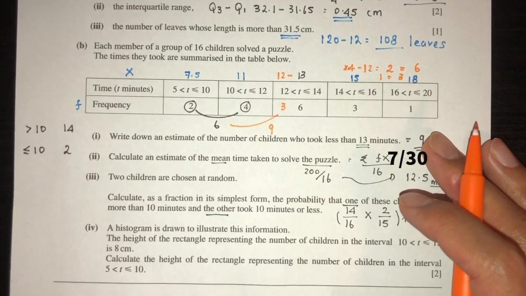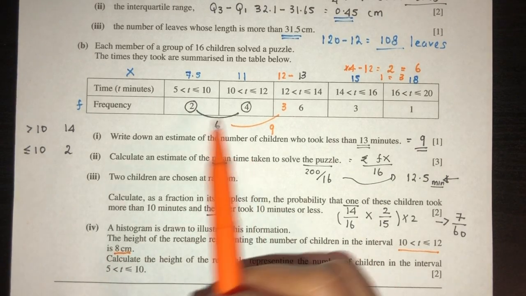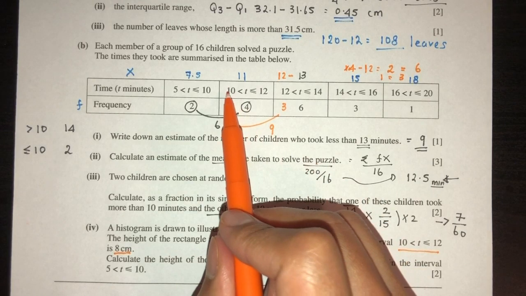Now, for part 4, we have a histogram is drawn to illustrate this information. Okay, the height of the rectangle representing the number of children in the interval 10 to 12 is 8 centimeters. Okay, 8, so 10 to 12, this one.